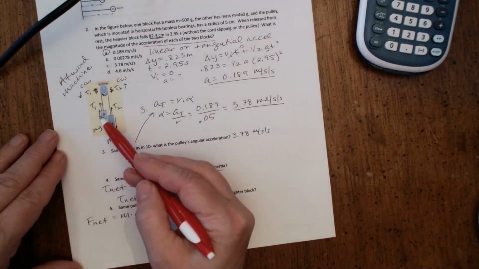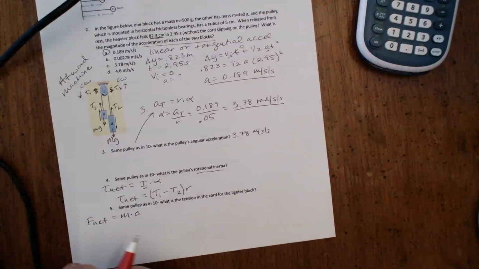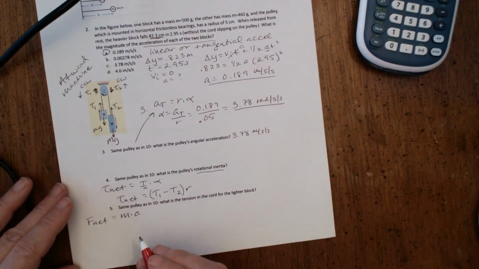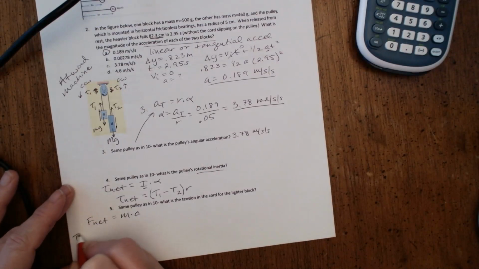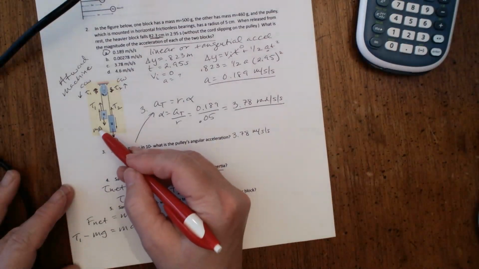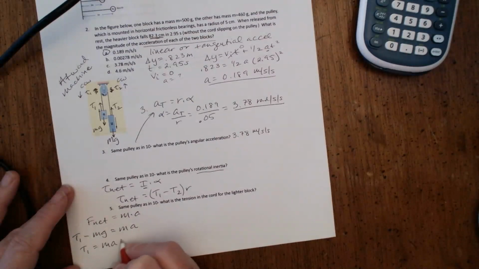So for my first one, I've got mg pulling down, and then I've got T1 pulling up. So T1 minus mg equals ma. This is for my little mass. So then T1 equals ma plus mg.